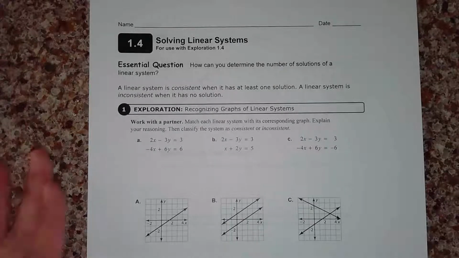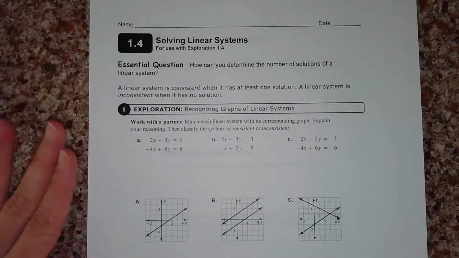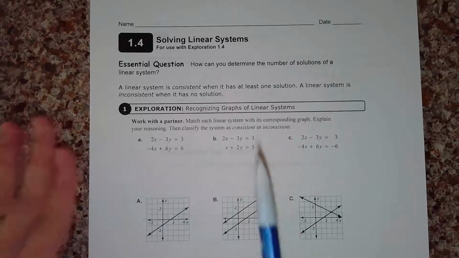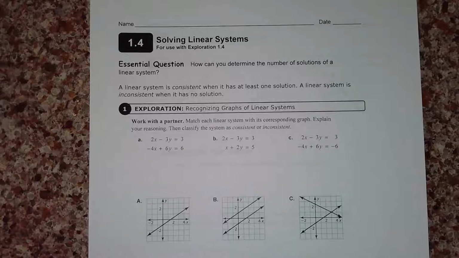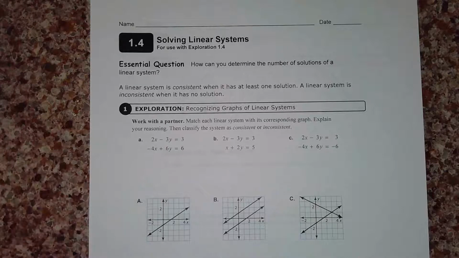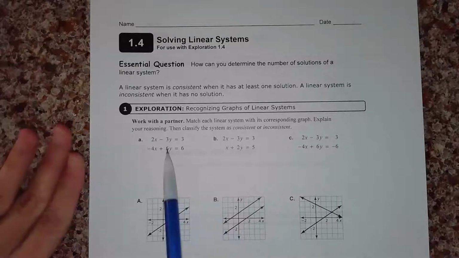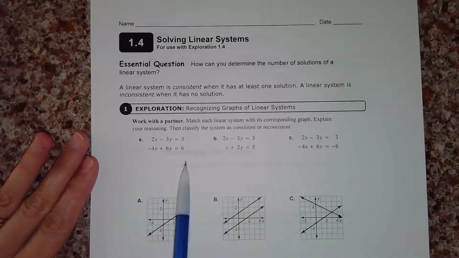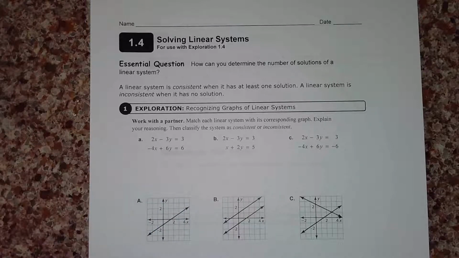All right, so just as a recap real quick, a system basically means two or more equations. When we're asked to solve a system, what we're asking is, where do they intersect? When they intersect, it's called a solution, and that solution is a point. When we solve this algebraically, using elimination or substitution, you would find an x value and then a y value, because you're finding the x and y value of the point where they intersect.